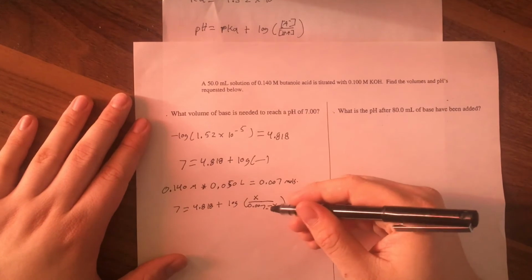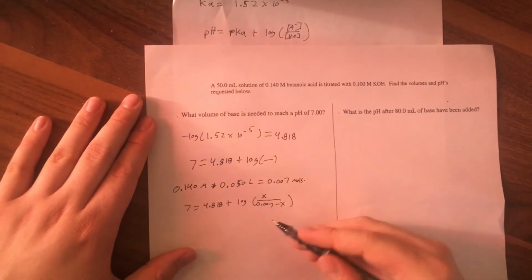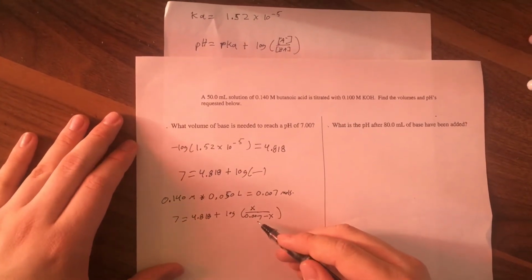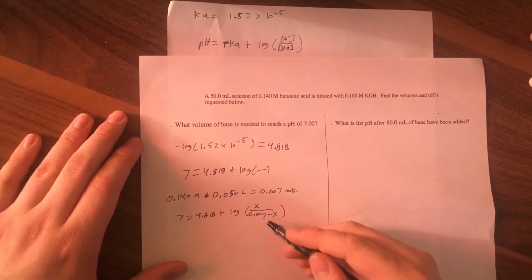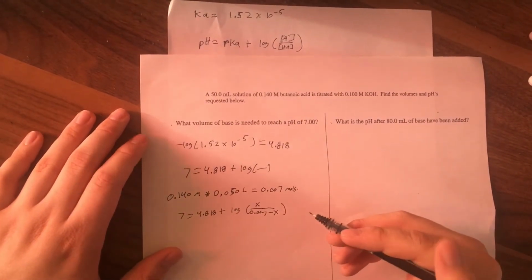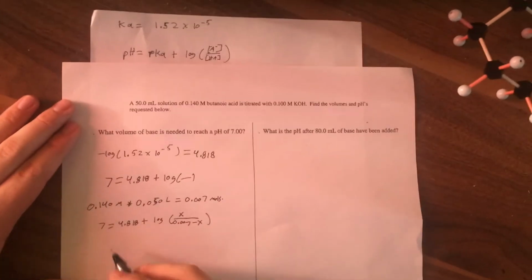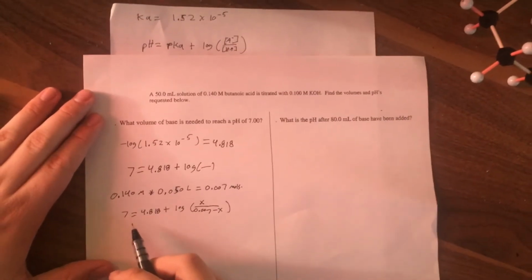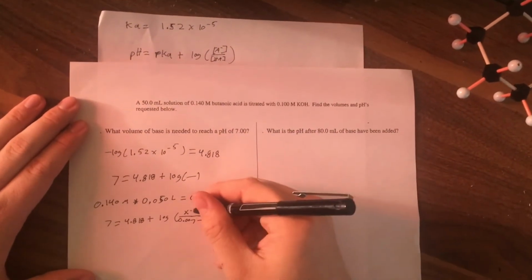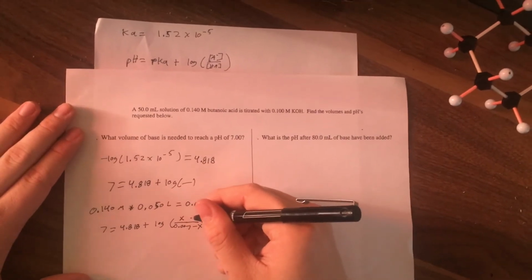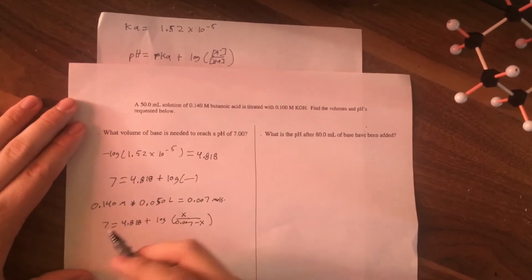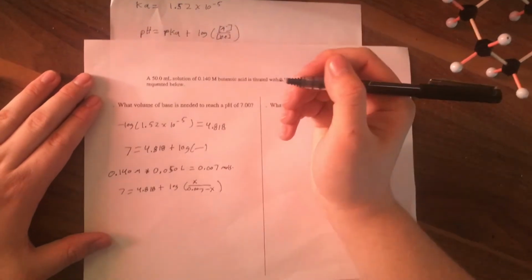You must subtract x from this value of acid, because when the acid and base interact, they will negate each other out. Now that we have this Henderson-Hasselbalch equation set up, all we have to do is solve for the moles of base needed to reach this pH value, which we can convert later to the volume of base.